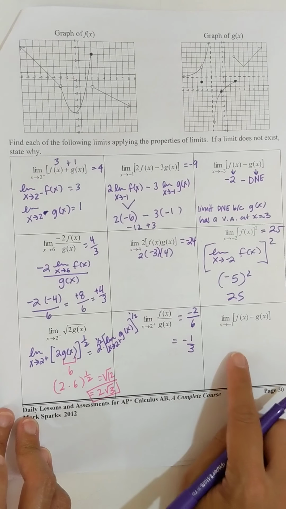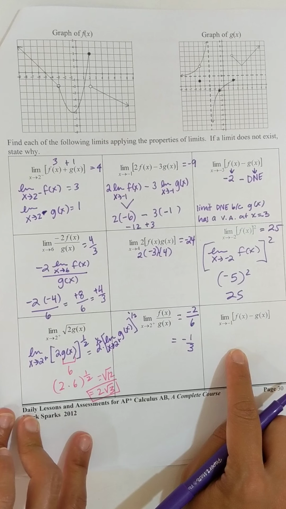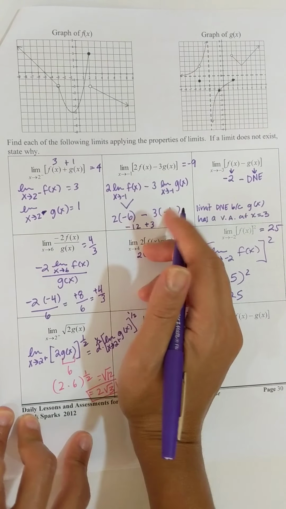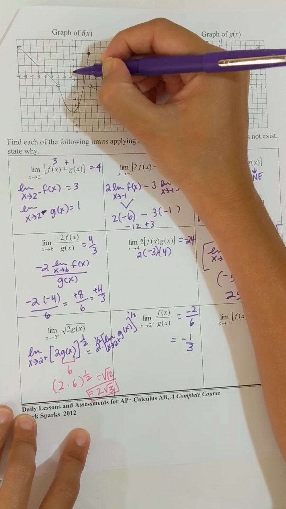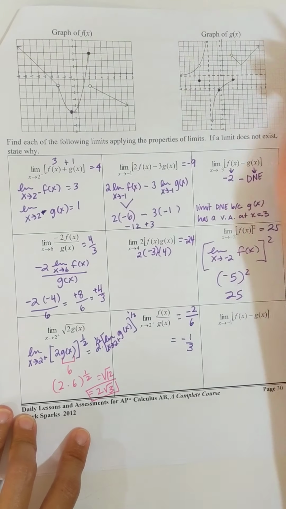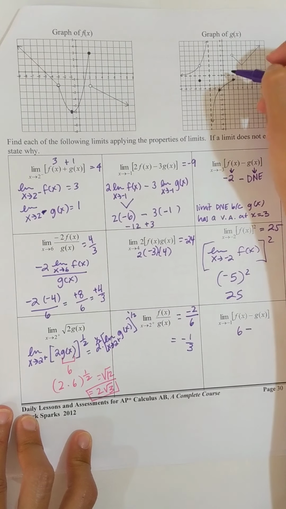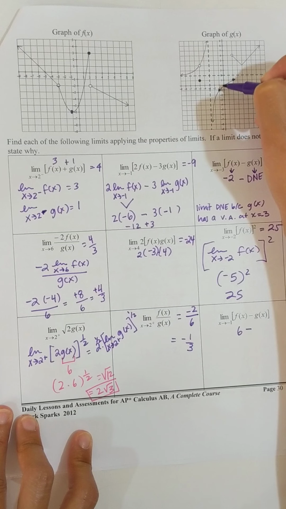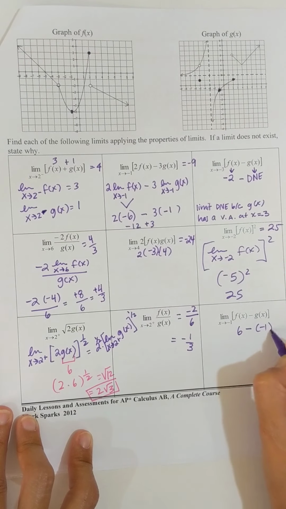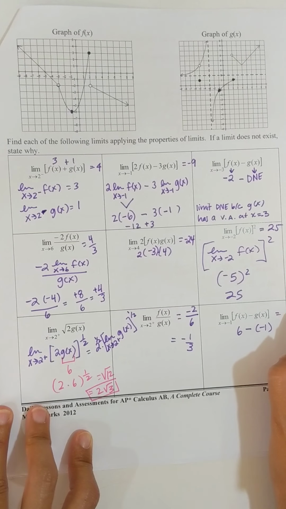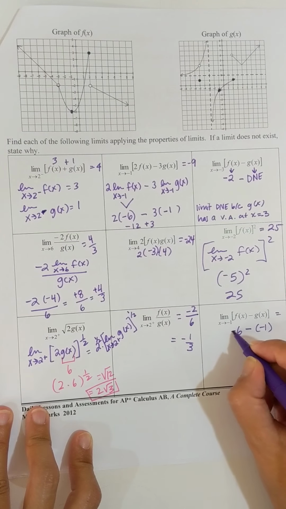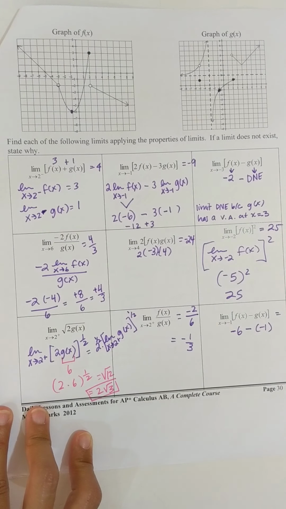Okay, last one. The limit of f of x minus g of x as x approaches -1. So let's look. X approaches -1. Here's -1. I go down. The value of that is 6. Take away, what's the value of the limit of g of x at -1? Here's -1. When I go down, it's -1. So this whole thing is 6 plus, oh, I forgot my minus here. 6 minus -1 ends up being 7.